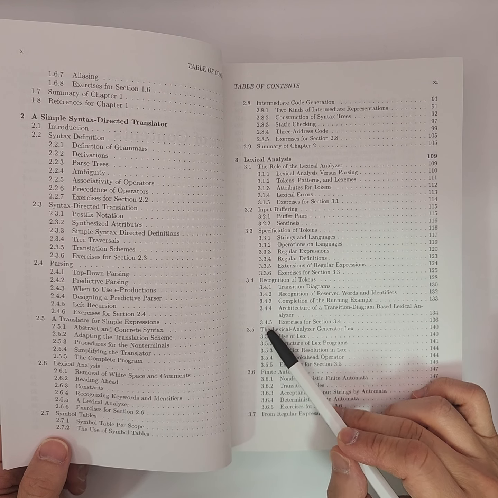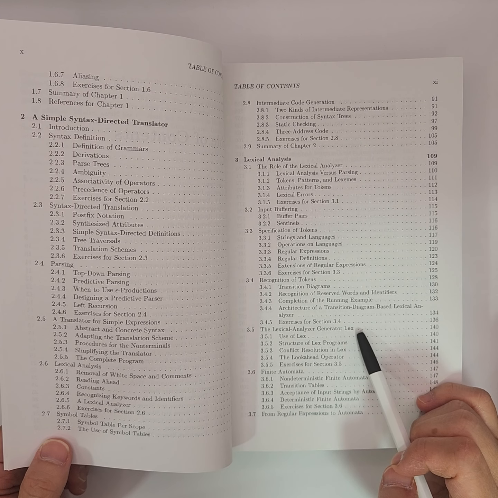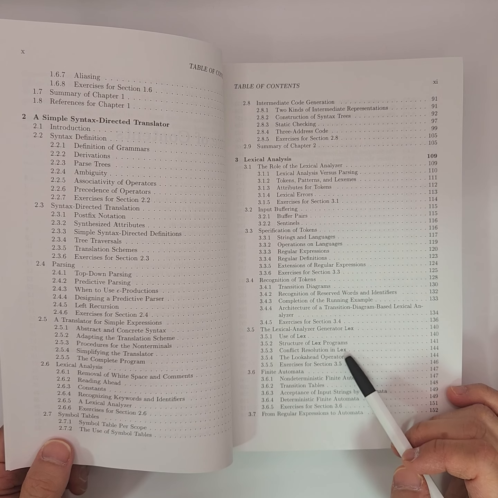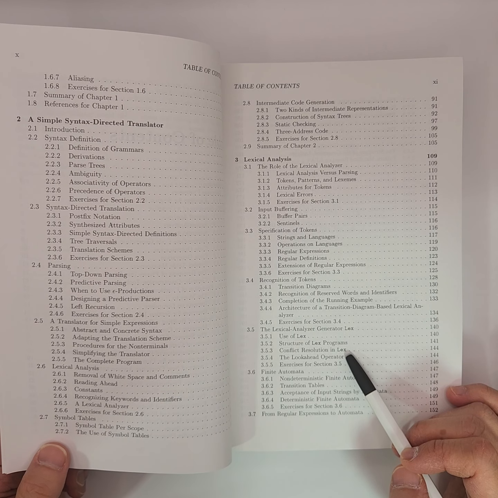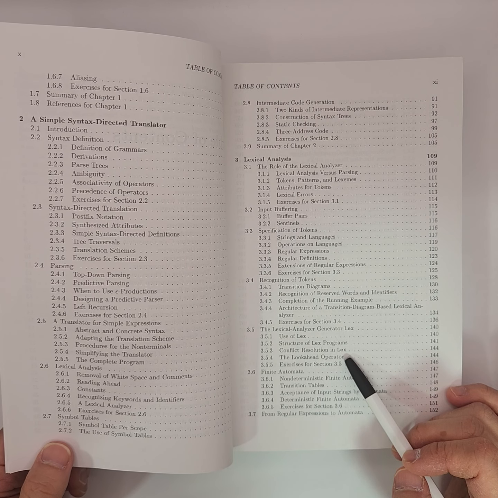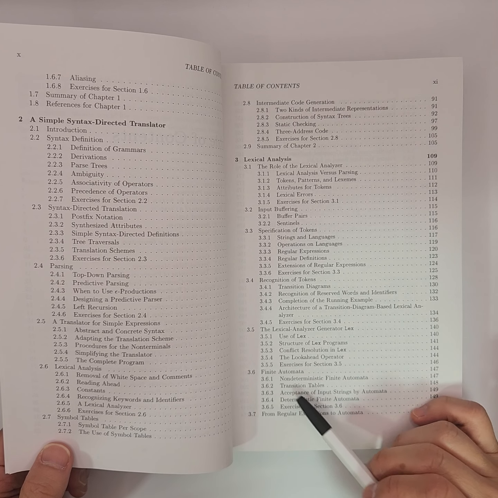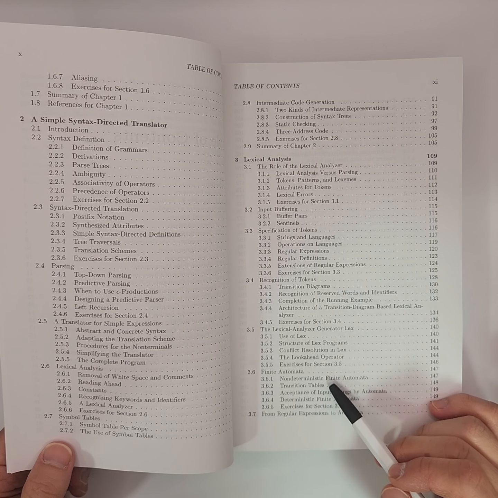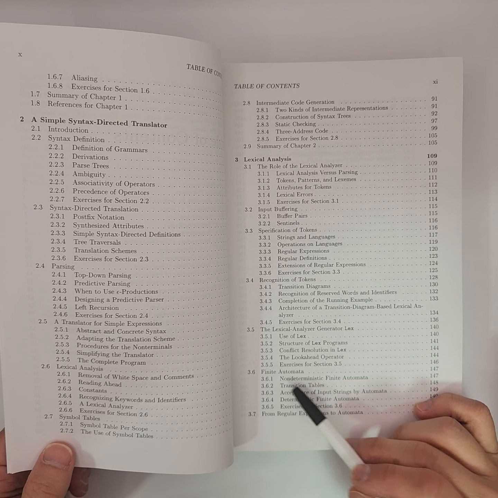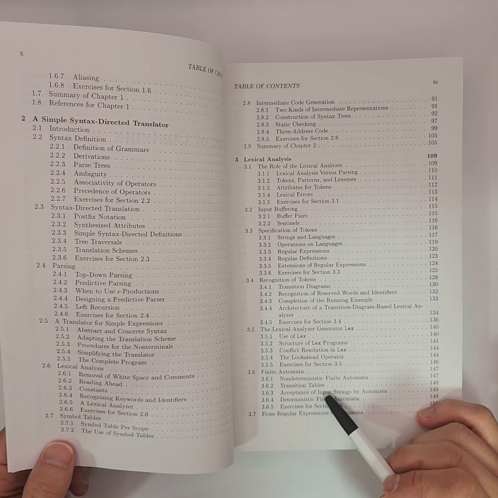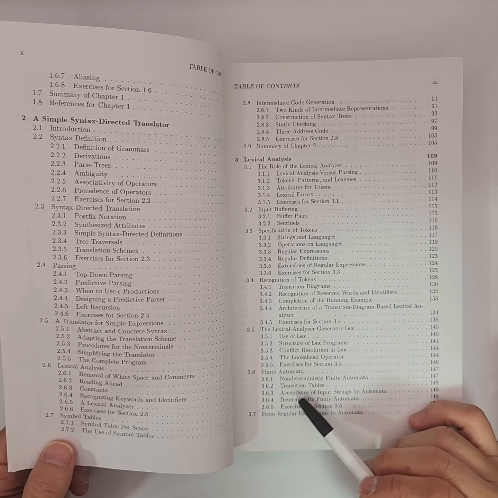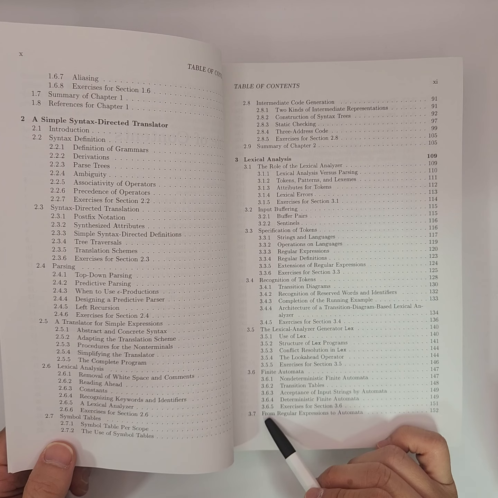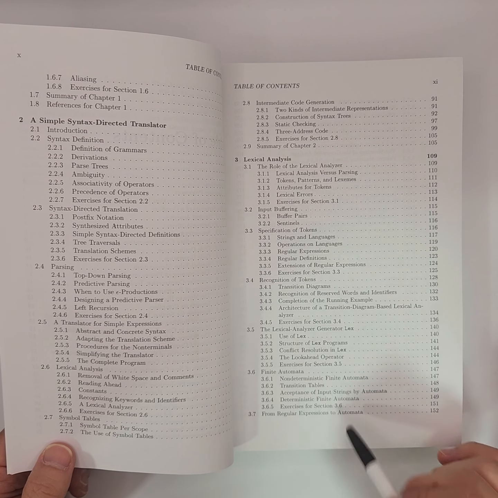The lexical analyzer generator Lex, use of Lex, structure of Lex programs, conflict resolution in Lex, the lookahead operator, finite automata, nondeterministic finite automata, transition tables, acceptance of input strings by automata, deterministic finite automata, and from regular expressions to automata.